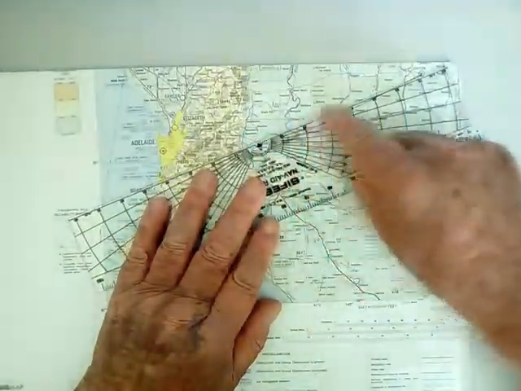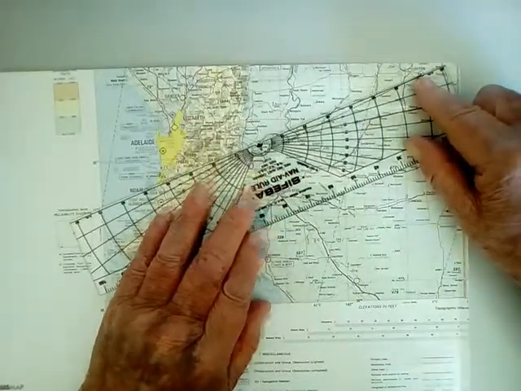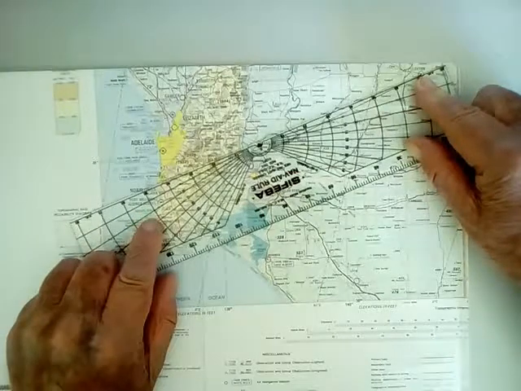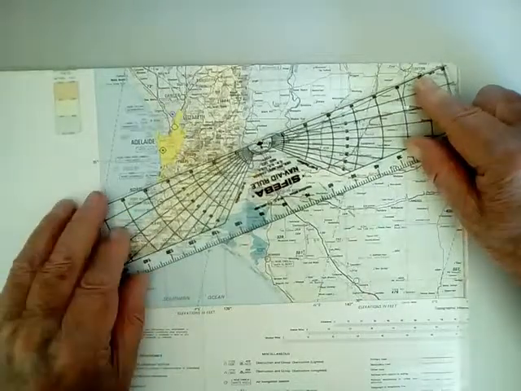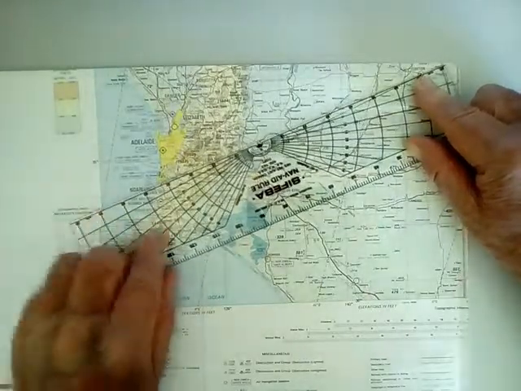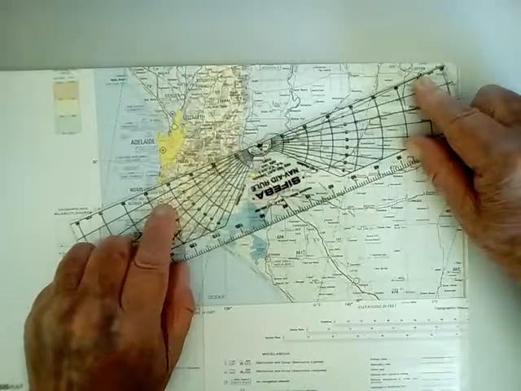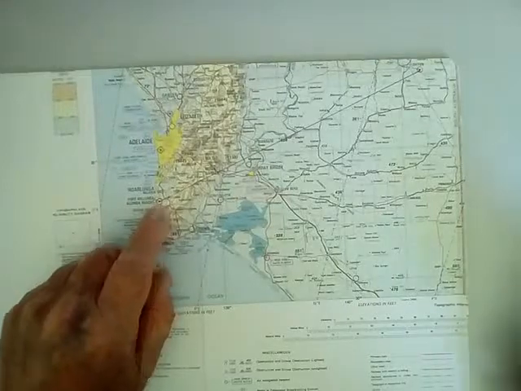You run the baseline back to your departure point, Loxton, and you read off the number of degrees and the direction you have to turn to get to your destination, Aldinga Beach. In this case, it is about 7 degrees left, and you've got about 46 nautical miles to run. So you immediately turn your aircraft 7 left and you'll come over your destination.